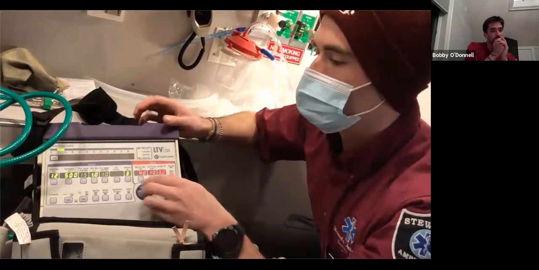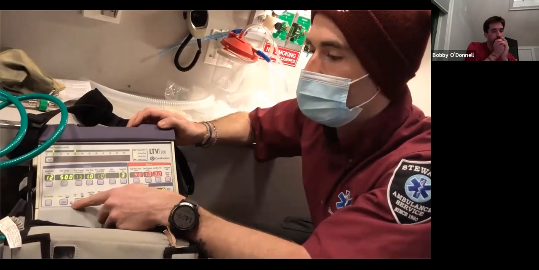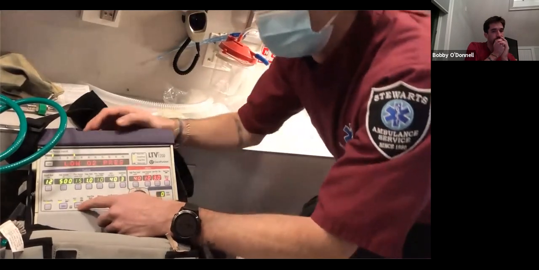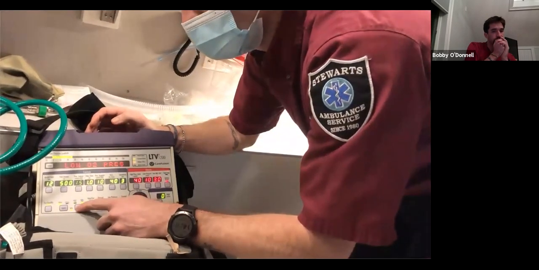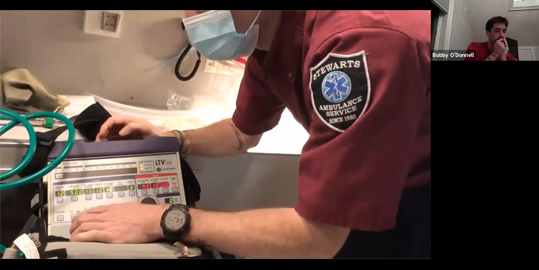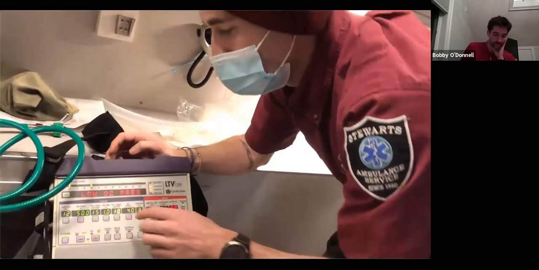So what we want to do is we're preset on assist control. So you're going to hit this button 4 times to get down to the NPPV, so the non-invasive positive pressure ventilation. So 1, 2, 3, 4, we're highlighted there. And then we're going to change volume to pressure, which is hitting it twice. So we're all set there.